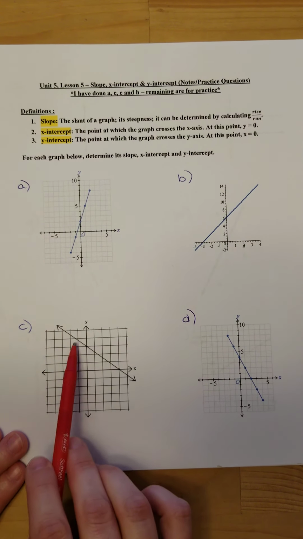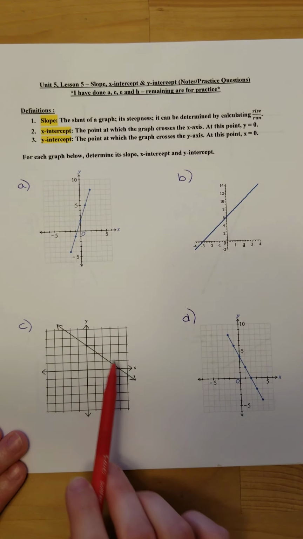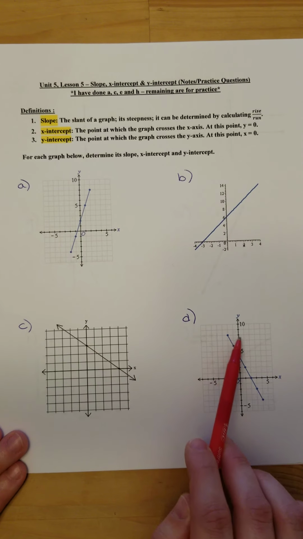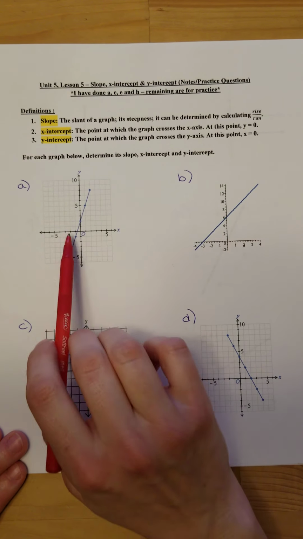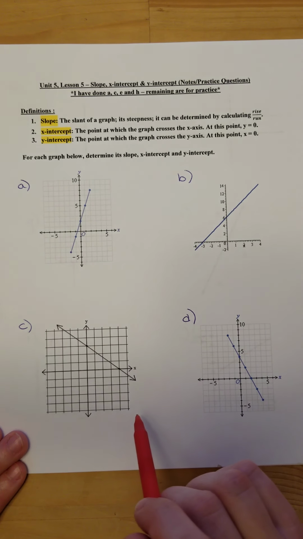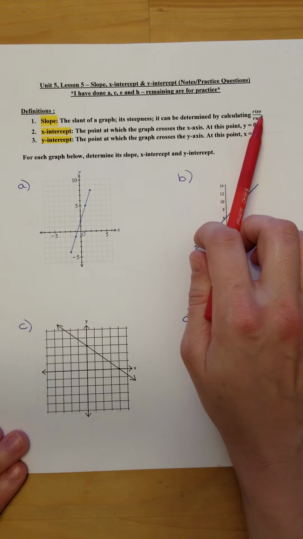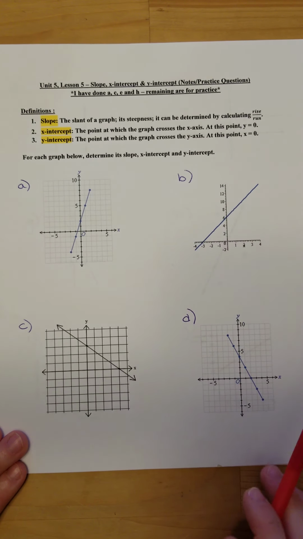Here, this one we're actually going down. It's like we're running down the hill. So this would be an example of a negative slope. This would also be a negative slope because we're going down. And these two up here would be positive slopes. Okay, so the slope is essentially how steep your graph is. And we determine this by calculating rise over run. And I'll explain what that means in a second.